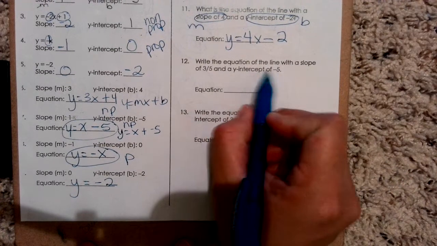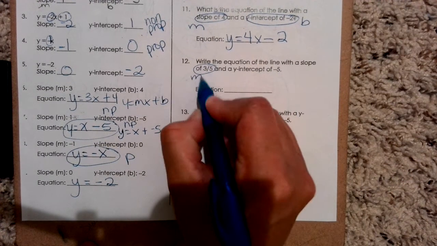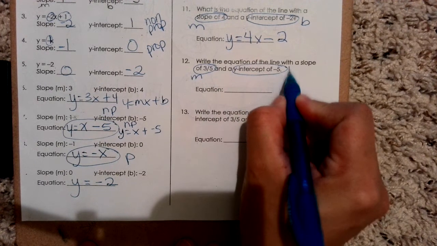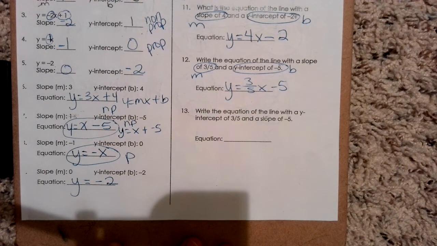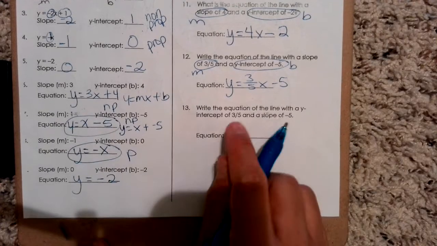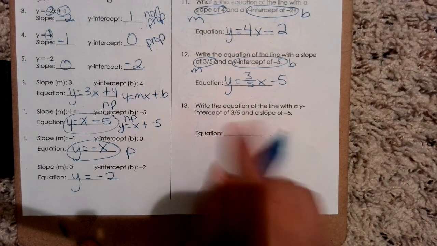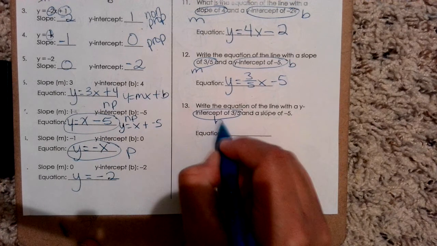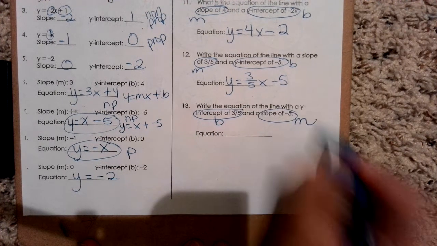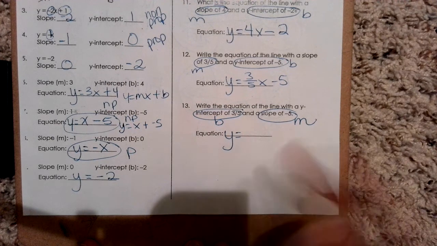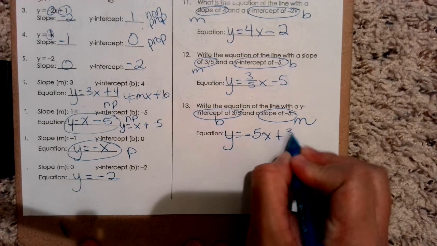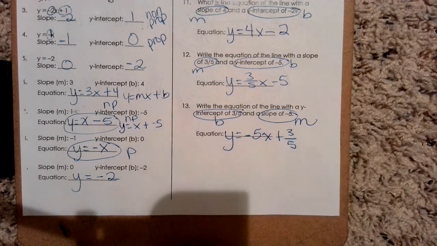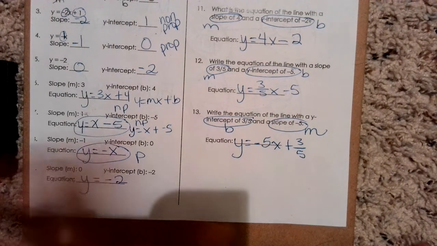Okay. Write the equation of a line with a slope of 3/5 and a y-intercept of -5. So y equals 3/5 x minus 5. And then write an equation of the line with a y-intercept of 3/5 and a slope of -5. So they gave it to you backwards. They flipped it. Y equals -5x plus 3/5. Okay. This is very basic, but you got to know how to do this to identify what's what to move on to other parts.